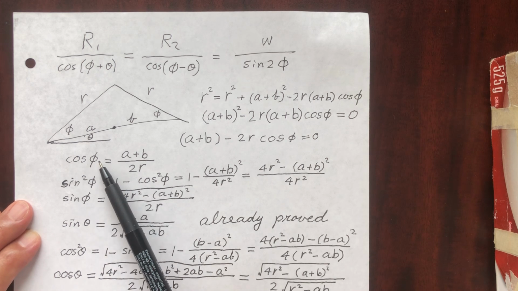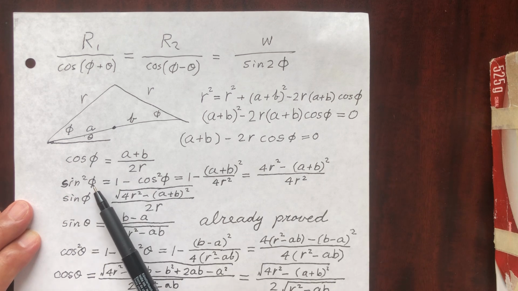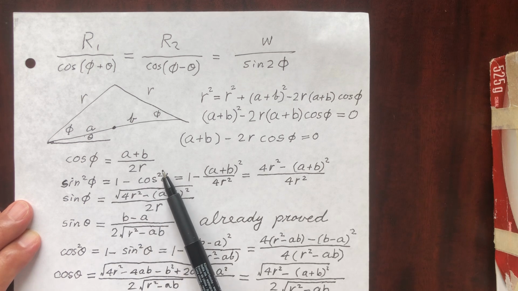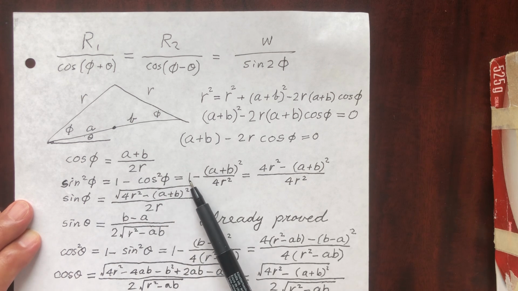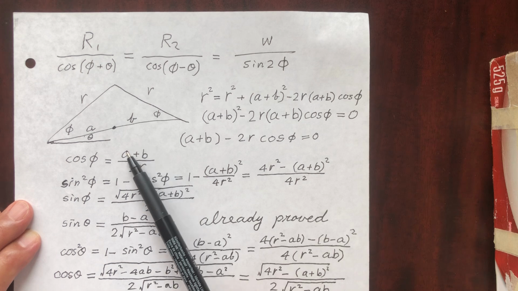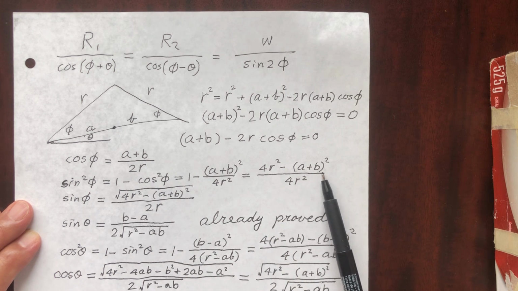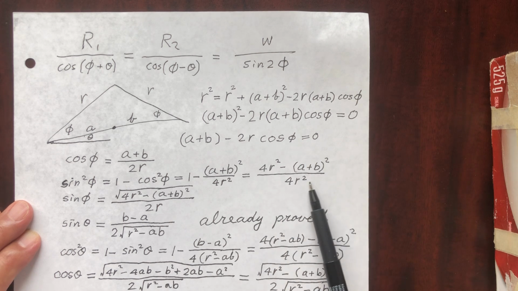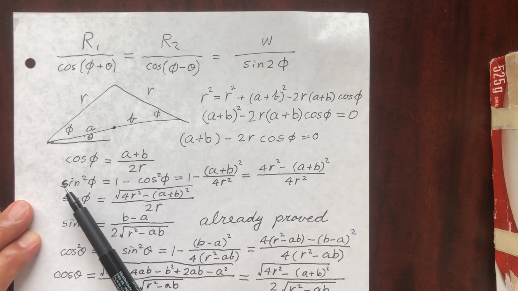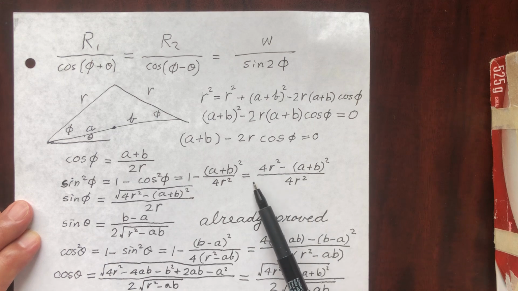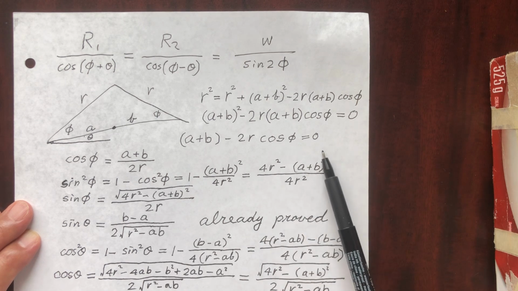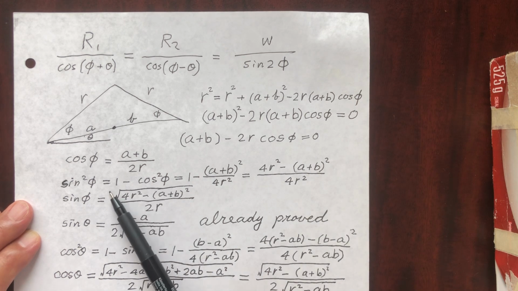Once I have cosine phi, I can find sine phi, because sine square phi is 1 minus cosine square phi. So it is 1 minus this squared. To common denominator, I have this. Sine phi is the square root of sine square phi. So I take square root here, I get this.